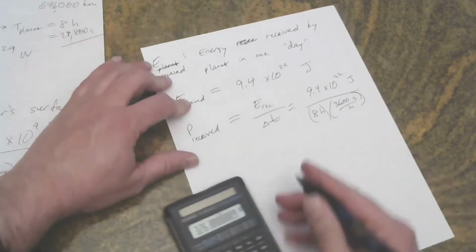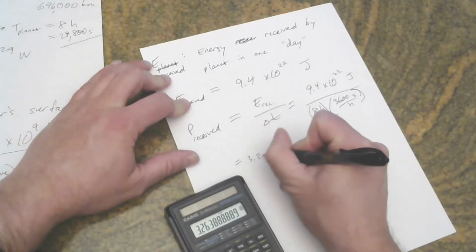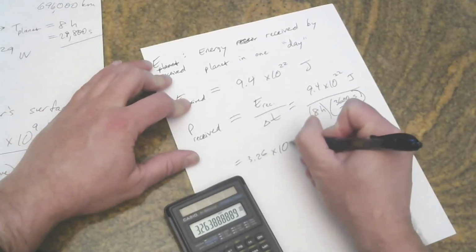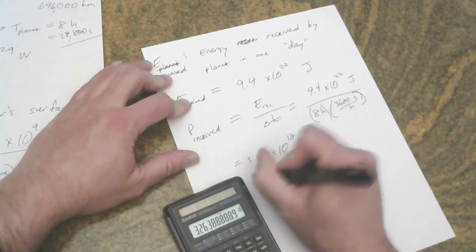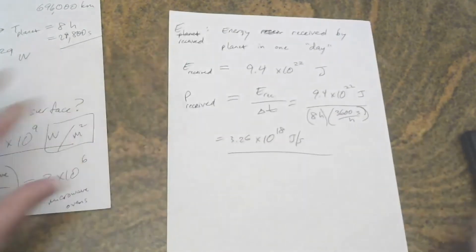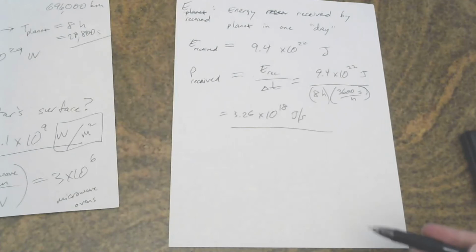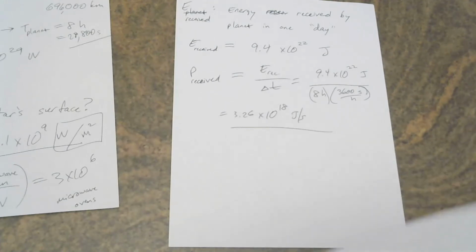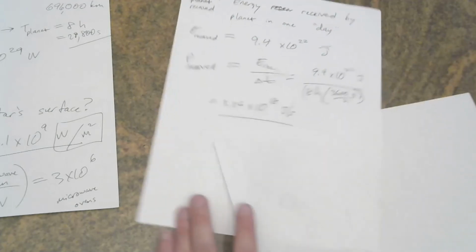And I get 3.26 times 10 to the 18th. Wow. Every second the planet absorbs that many joules. Okay. So now for probably the most challenging part conceptually, let's go back to a drawing of that solar system.